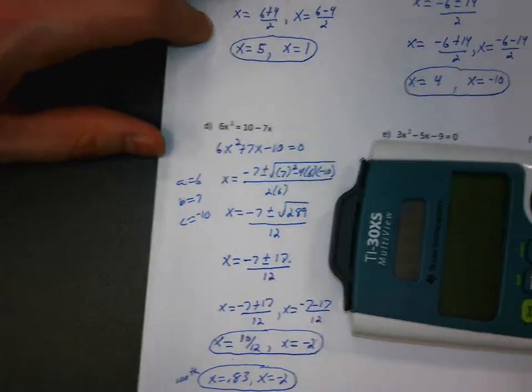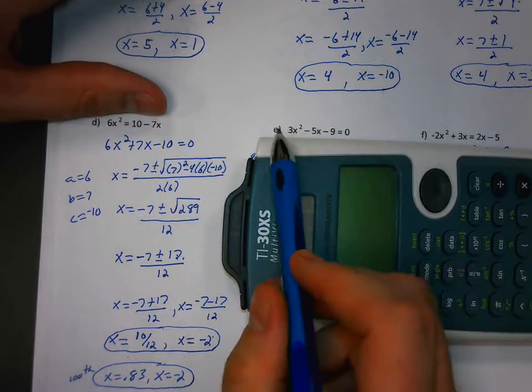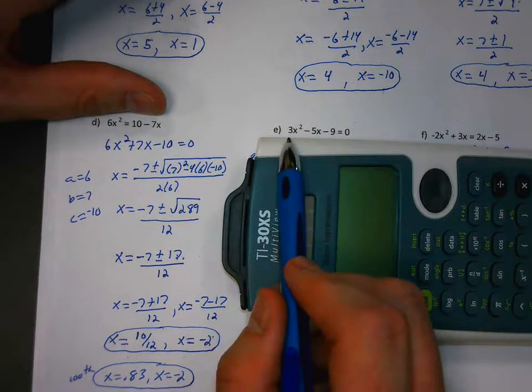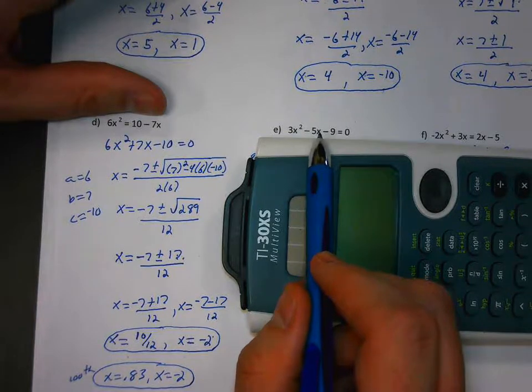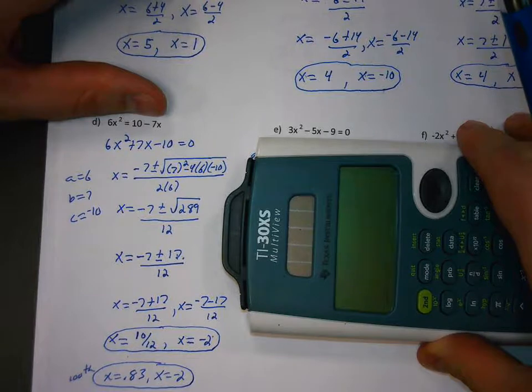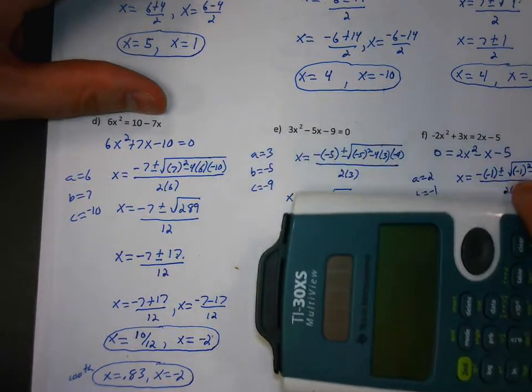Okay, on part E, this one is in the proper form. We have ax squared plus bx plus c equals 0. So a is 3, b is negative 5, and c is negative 9. So when you go through and substitute those into your formula, and again, if you need to pause, go ahead. But for the sake of time, I'm going to show the answers.